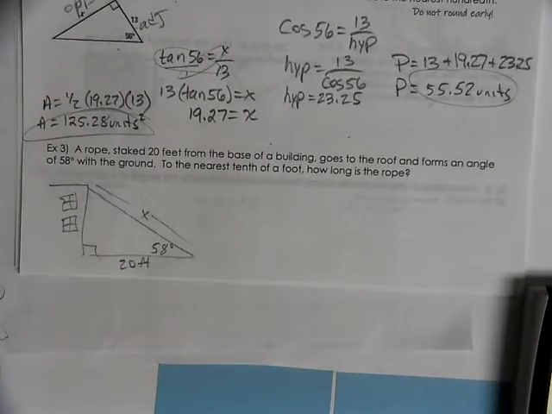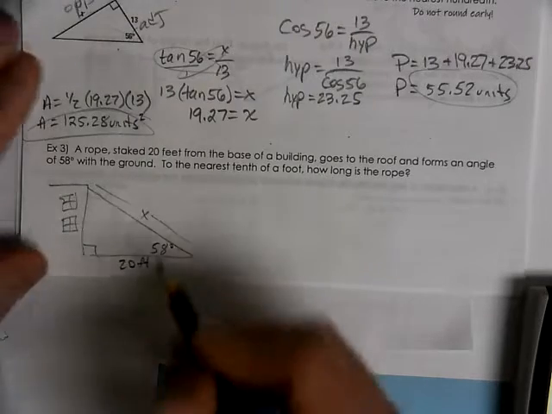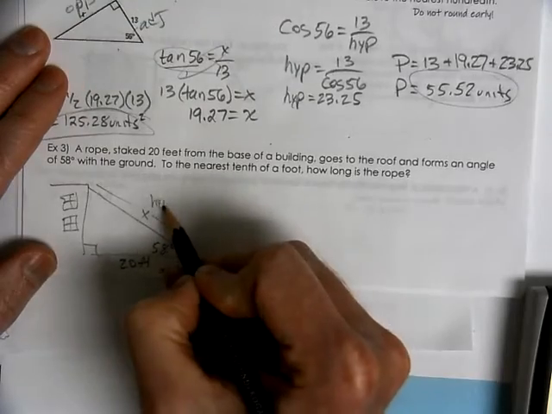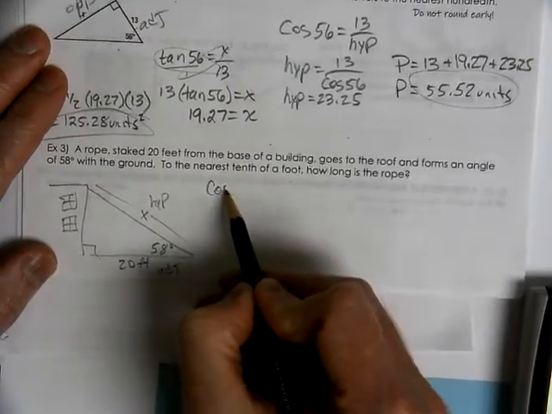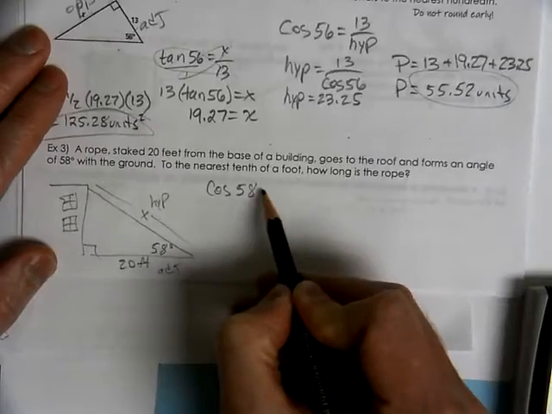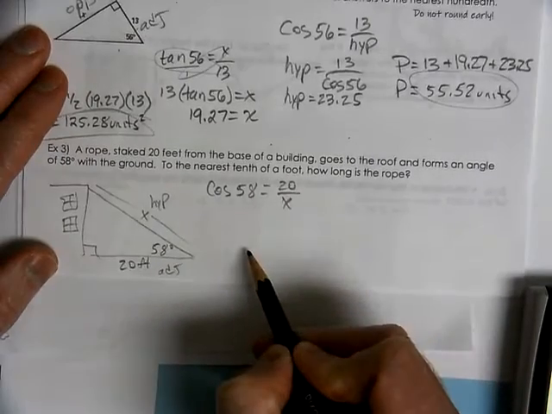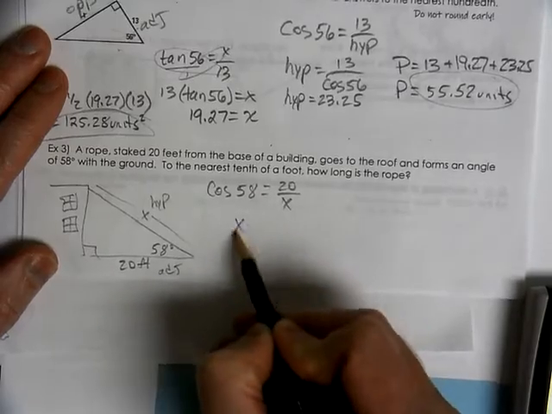If the building's standing straight up, we would consider the unknown the hypotenuse. So this is the adjacent and the hypotenuse. So we're going to use the cosine of 58 to equal the adjacent over the hypotenuse. We will switch those.